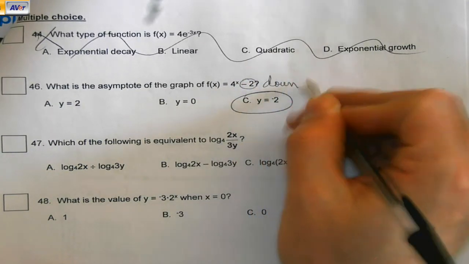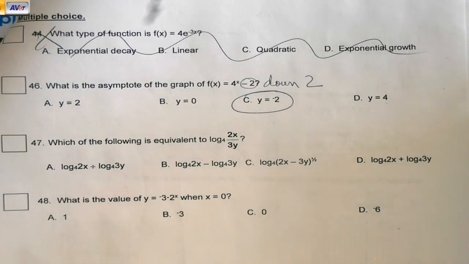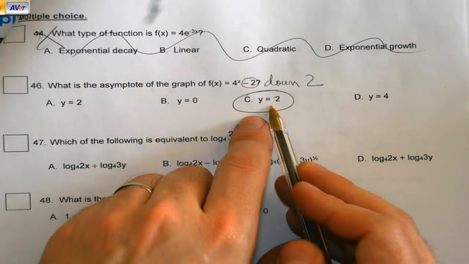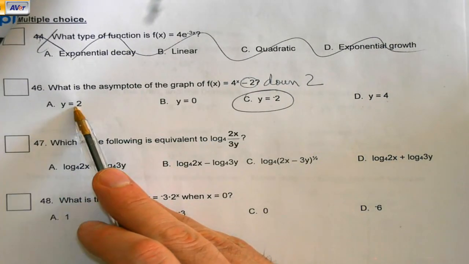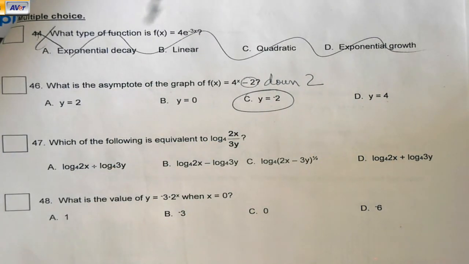What's the shift? Down 2. Okay? When I'm doing growth and decay, what affects my asymptote moving from 0? Up and down shifts. Down. If it would have been up, I'd have done this one. Okay? That's what I'm looking for.